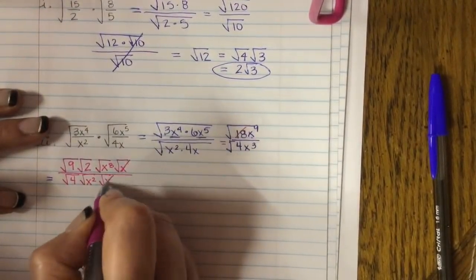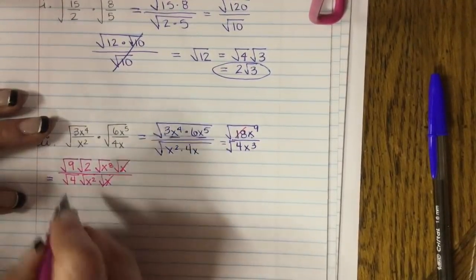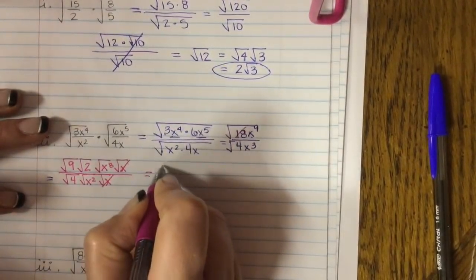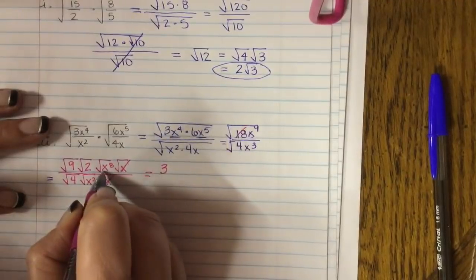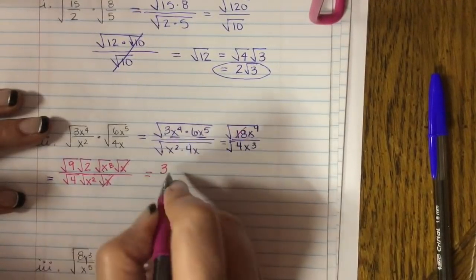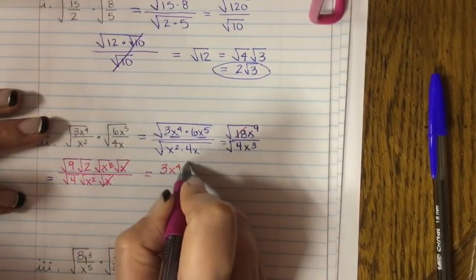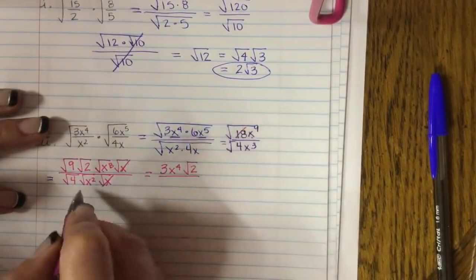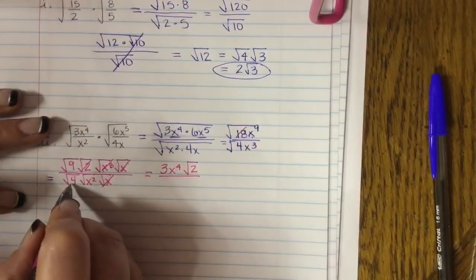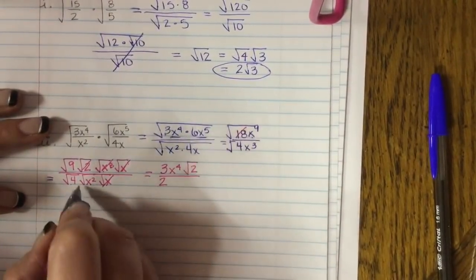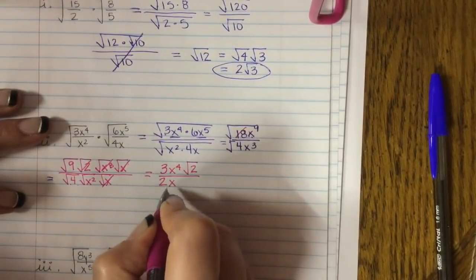So look what happens. These x's cancel out. The square root of 9 is 3. The square root of x to the 8th power is actually x to the 4th. And I have a square root of 2. So taking care of everything in the numerator. The square root of 4 is 2, and the square root of x squared is x.